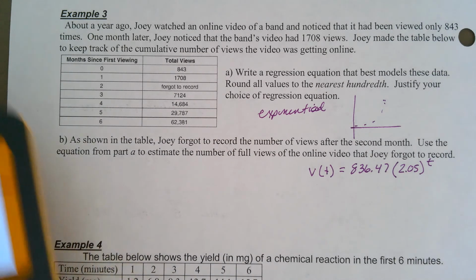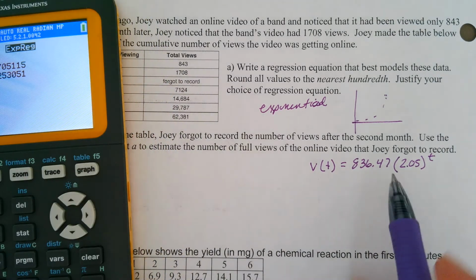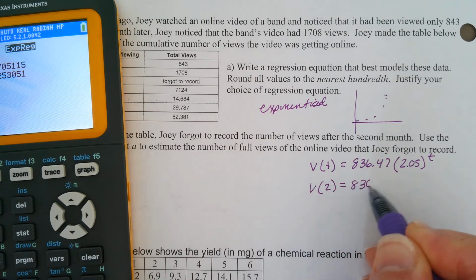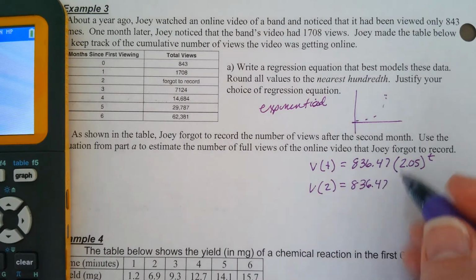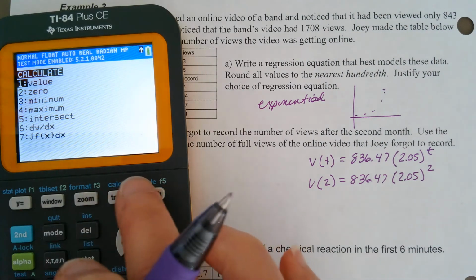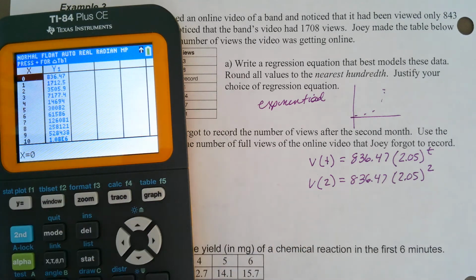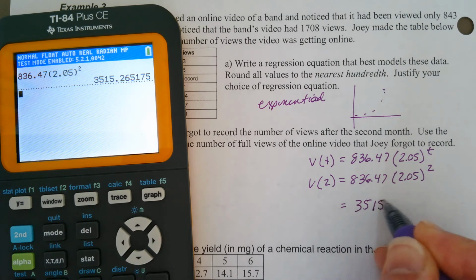As shown in the table, Joey forgot to record the number of views after the second month. Use the equation from part A to estimate the number of views of the online video. Well, it says to use this, so we'll do that. It would be easy if I just looked at the table of values because we had stored the function in y1. Close. So 3,515.